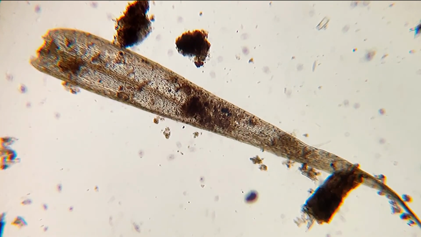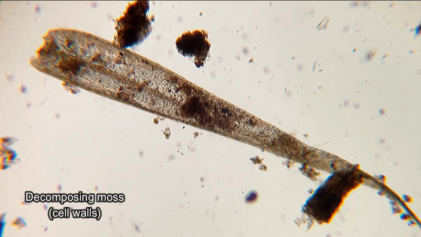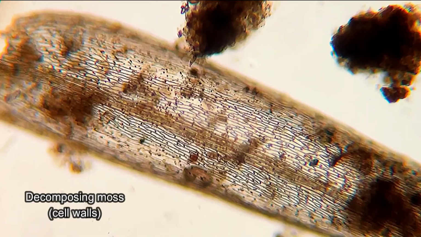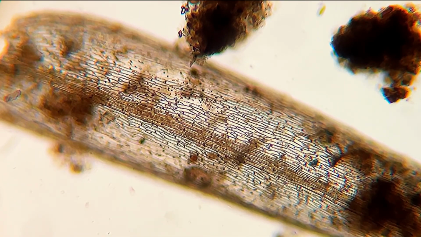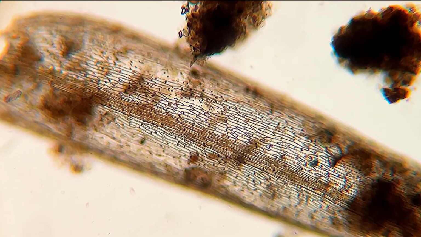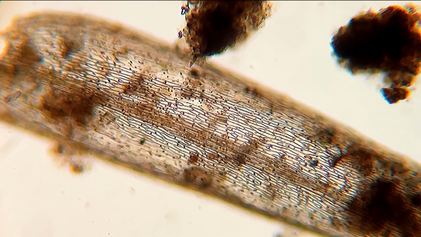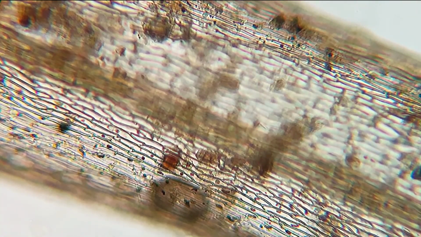This looks like a little piece of moss that is decomposing. If you pay attention, you can see microscopic creatures swimming by. But the thing that I find absolutely amazing is the beautiful pattern formed by the cell walls of the cells that make this little piece of moss. Let's look at this incredible structure at a higher magnification.